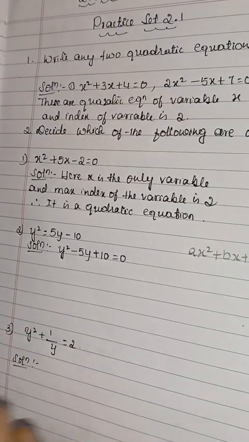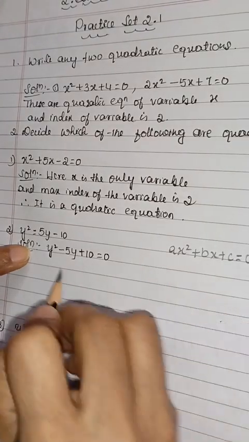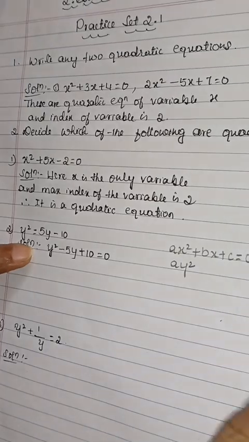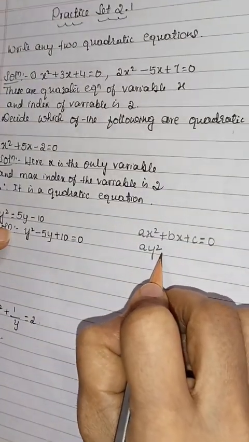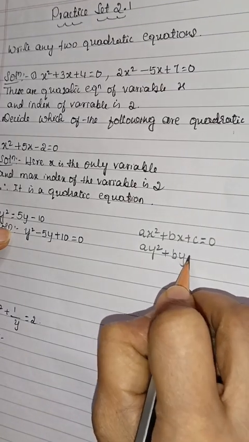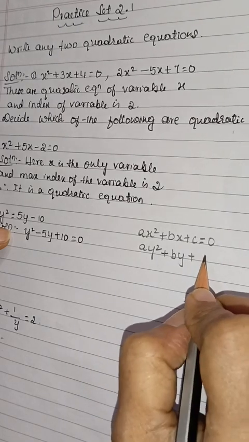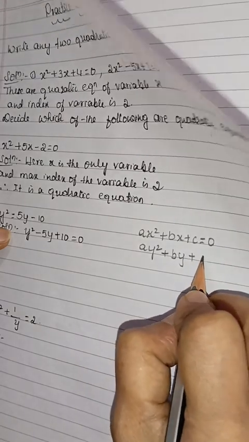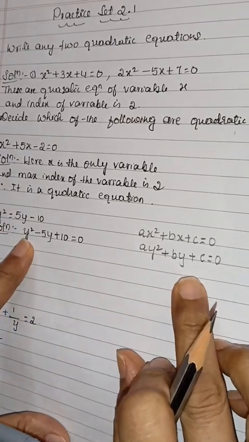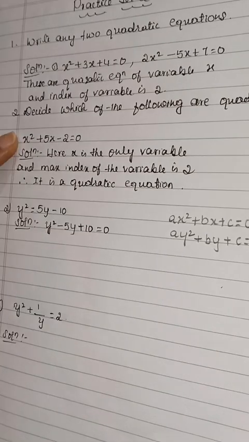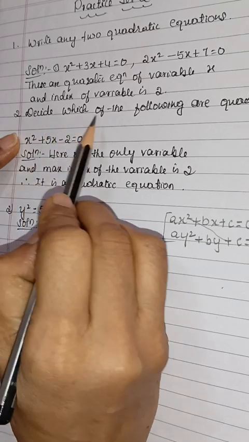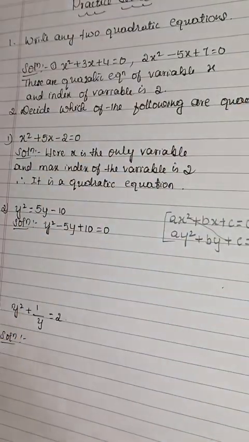Now in this variable y, you write a y square plus b y plus c equal to 0. This is the standard form of the quadratic equation. Here it is not necessary to write this, because the question says only decide which of the following are quadratic equations. Only that much we will write.